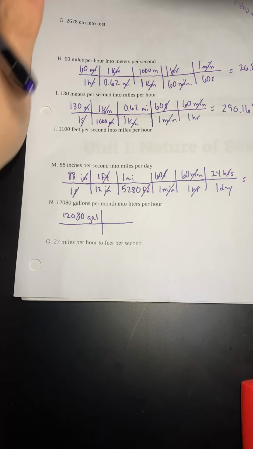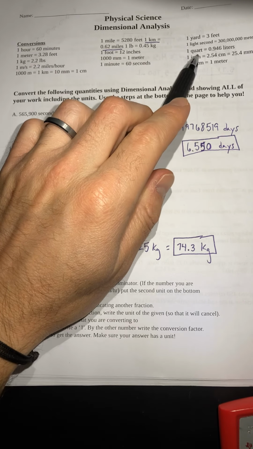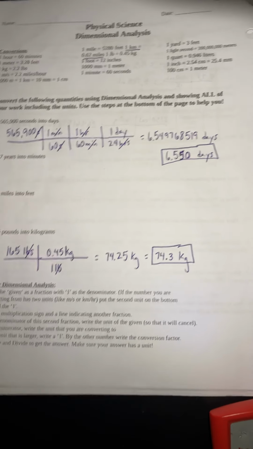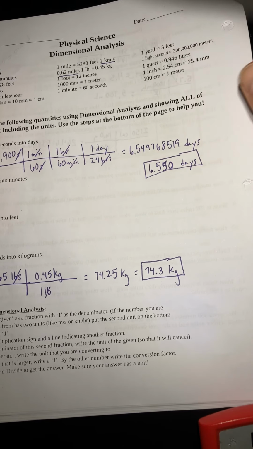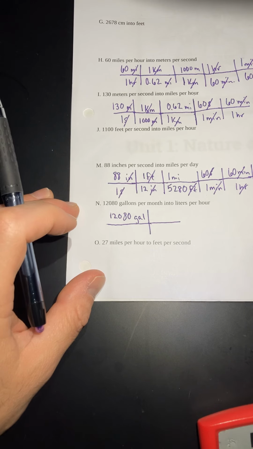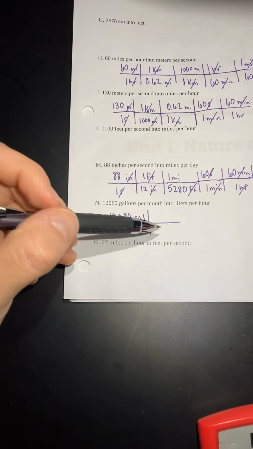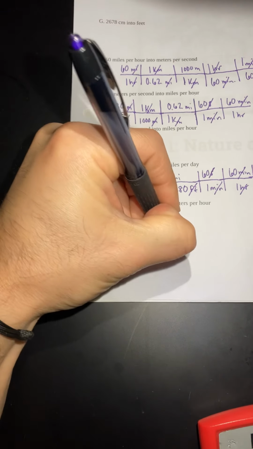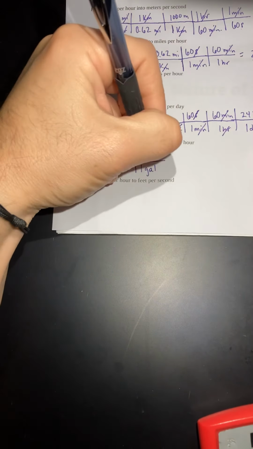Now, I don't know the conversion from gallons into liters, but I bet there's a conversion on the front that we could take a look at. There's a conversion of liters into quarts, and I do know how many quarts are in a gallon. There's 4 quarts in a gallon, so looks like we're probably going to have to use that. Okay, so we will go from gallons to quarts. So what's going to go on the bottom here? Quarts or gallons? Gallons. So 1 gallon is equal to 4 quarts.